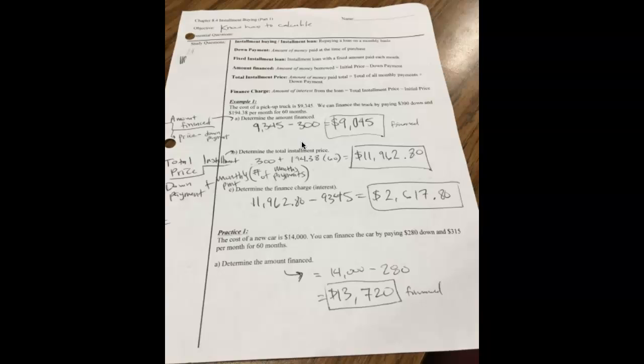Could be anything really. Could be a computer you buy at Best Buy. But most of the problems, or maybe all the problems in here, are regarding cars, which, other than houses, is generally one of the main things you would finance and pay payments on, and you can call that installment buying.